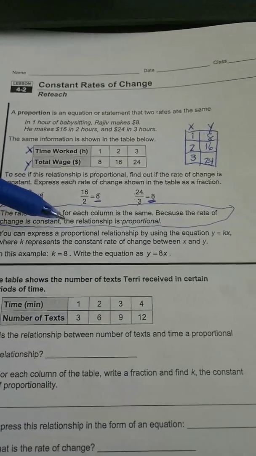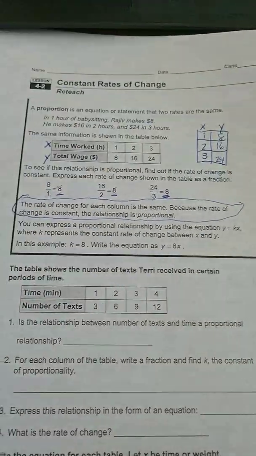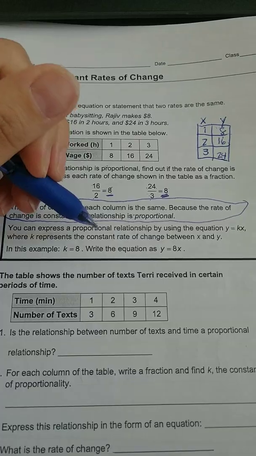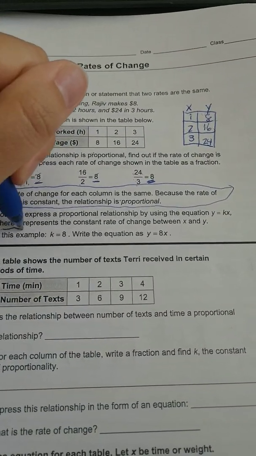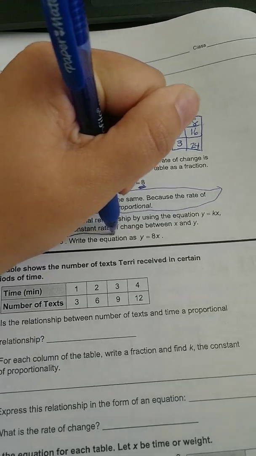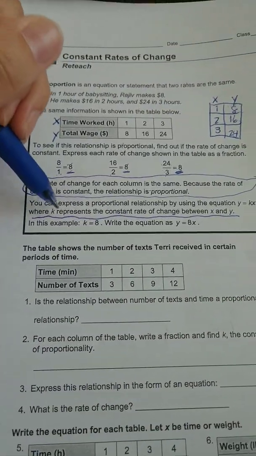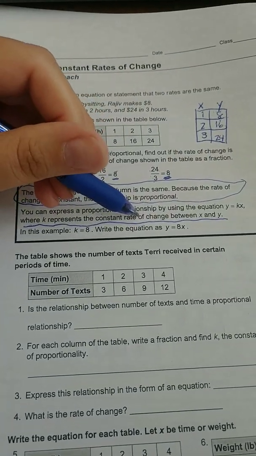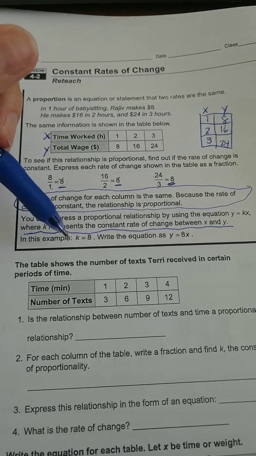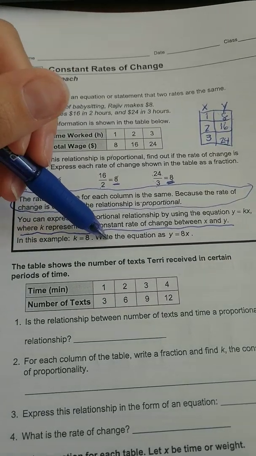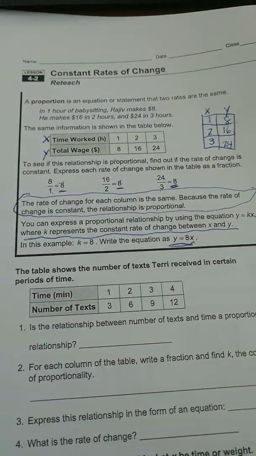We can express a proportional relationship by using the equation y equals k times x, where k represents the constant rate of change between x and y. That's another key component. We went over this in class, but as a reminder, k represents the constant rate of change between x and y. In this example, k equals 8, so in our equation, we would write y equals 8x.